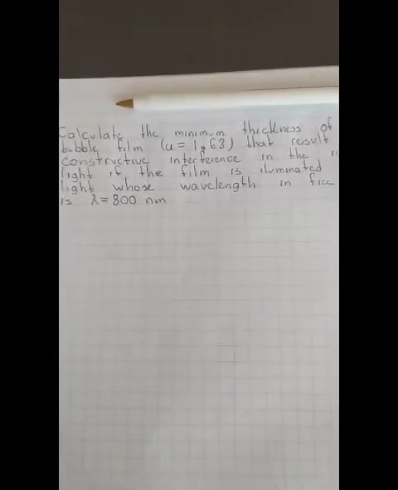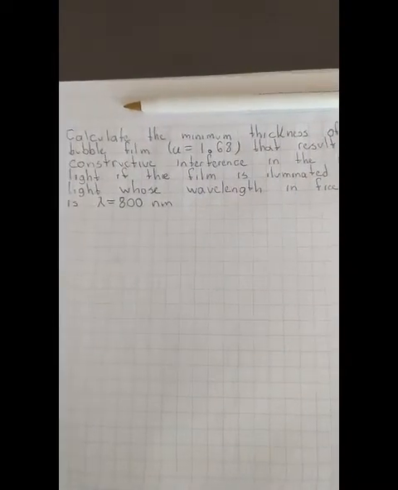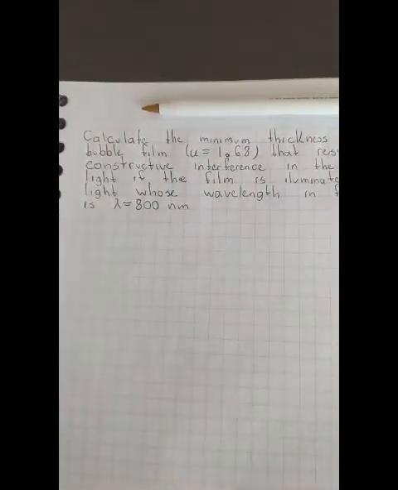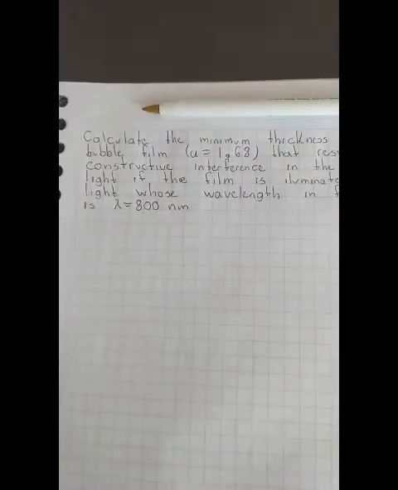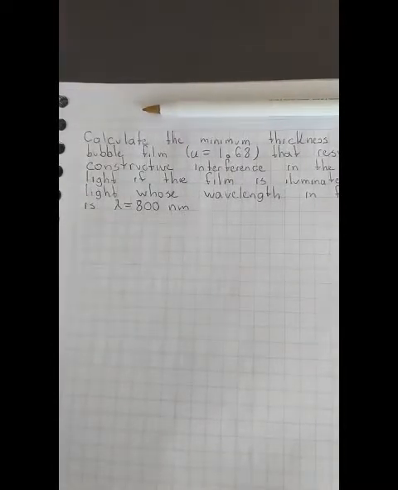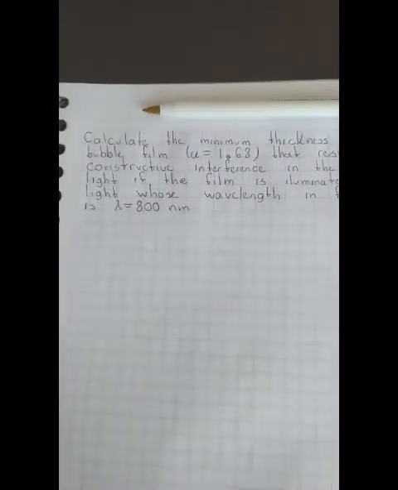And now for the second topic, what we are going to do is to find a way to measure the thickness of a soap bubble.